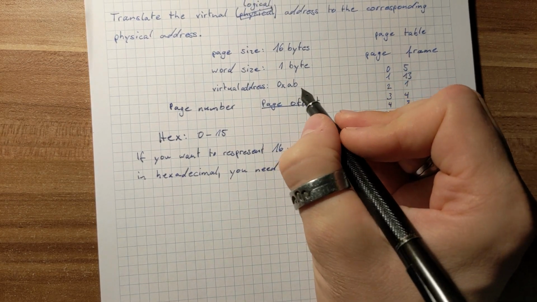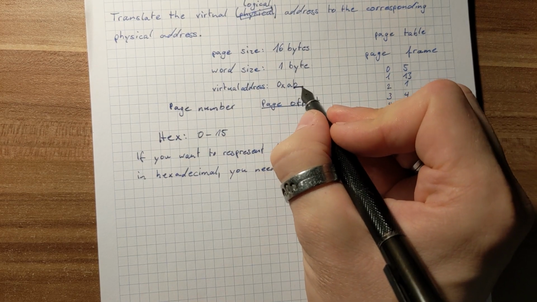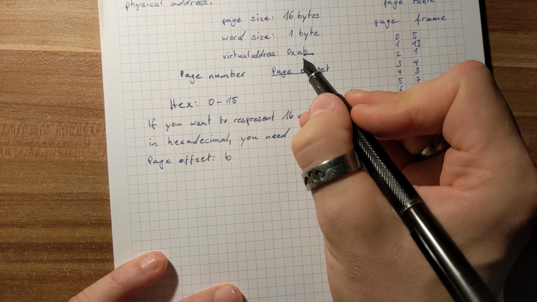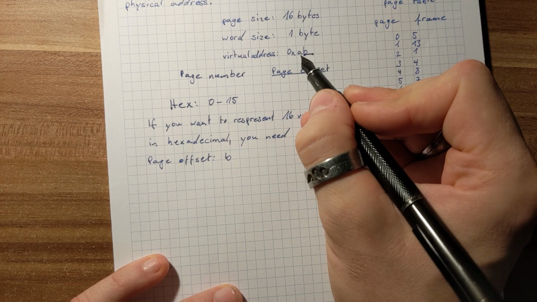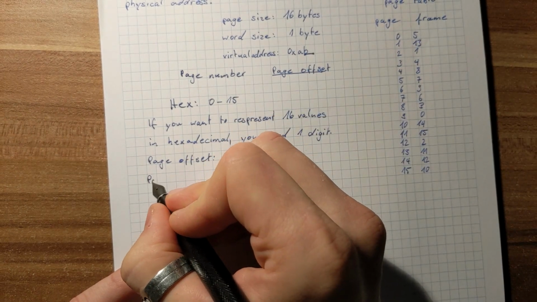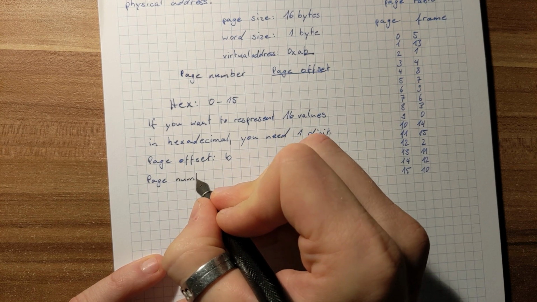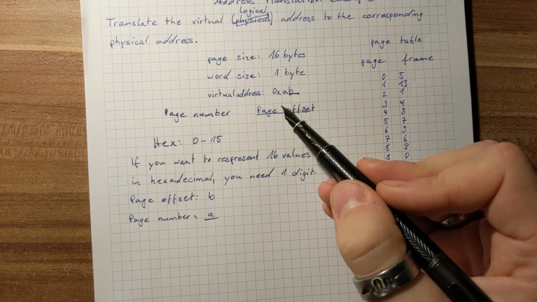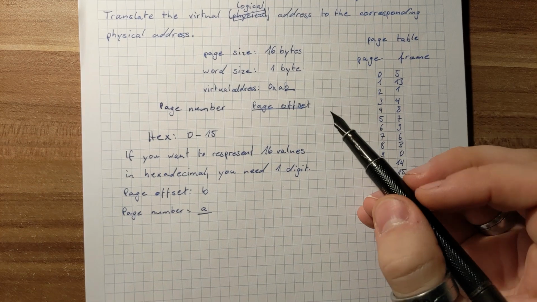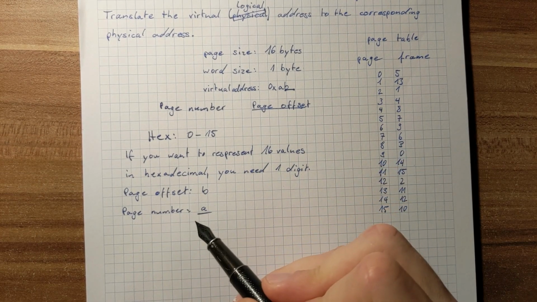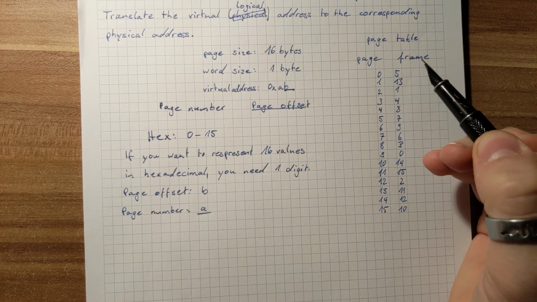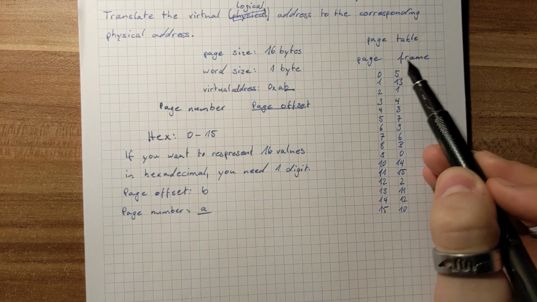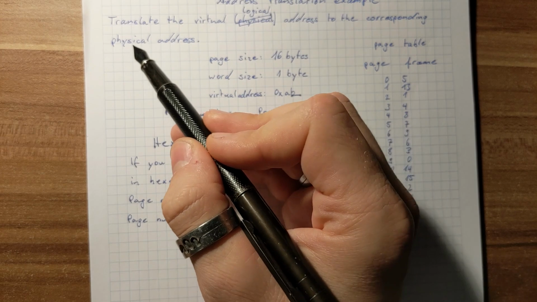So we know that the rightmost digit, this one here, is the page offset. That does not change, but now we know that everything that's not the page offset is the page number, and therefore we can simply read that the page number is A. Again, in this example that might seem very obvious, but it is a very simple example. Now what we do is we look up our page number in the page table to find the according frame. So the page would be the logical address, and the frame number would refer to the physical address.